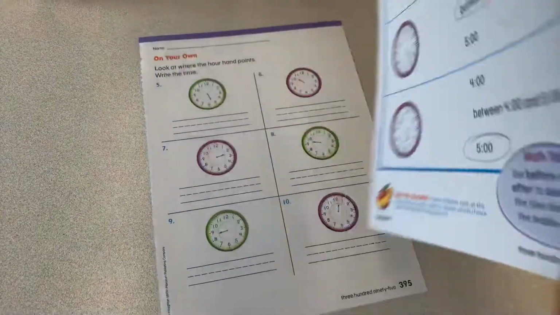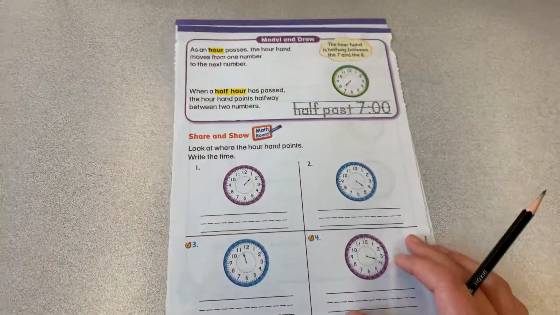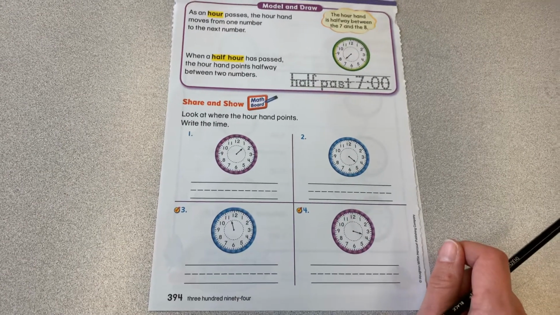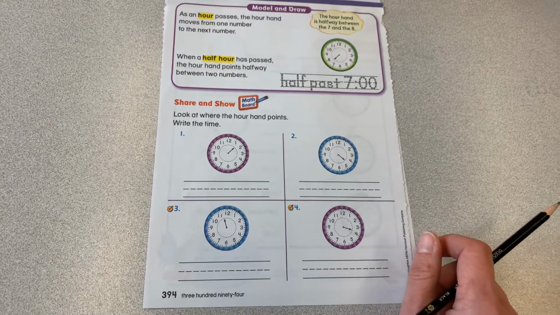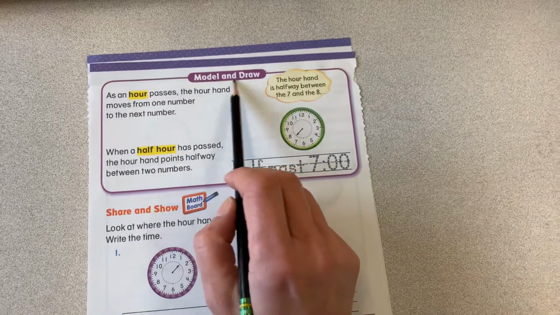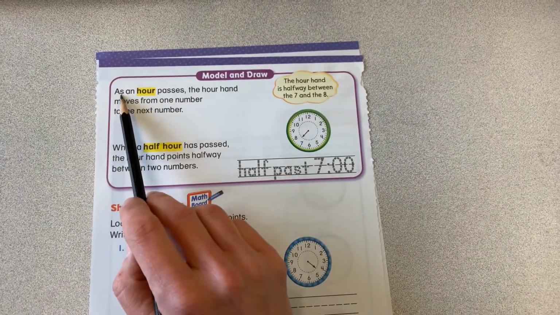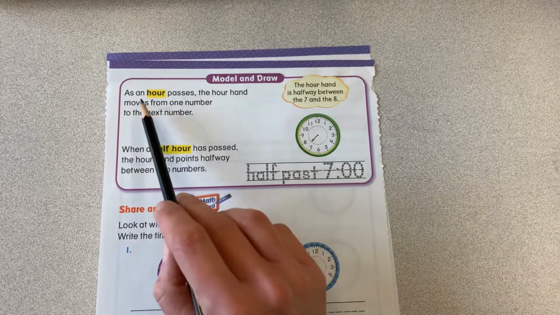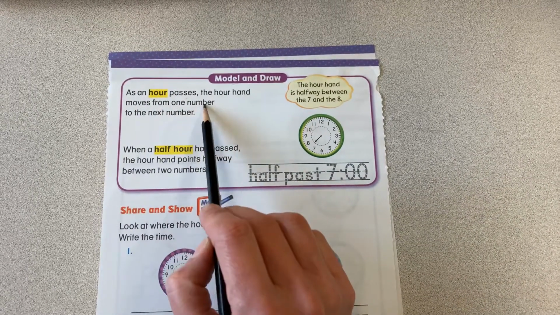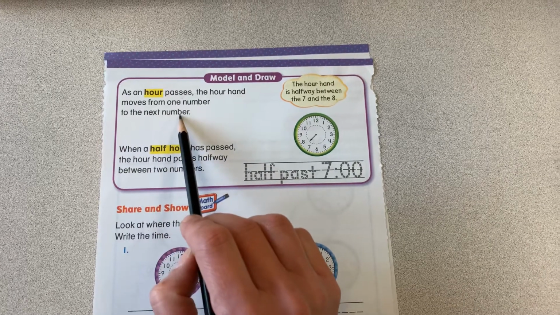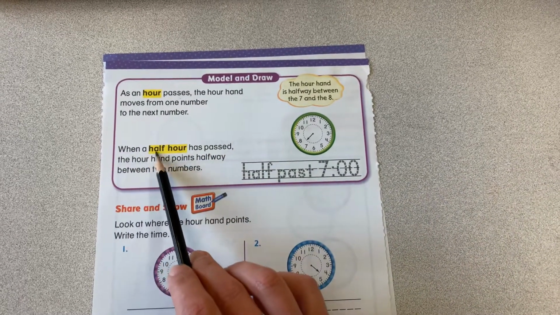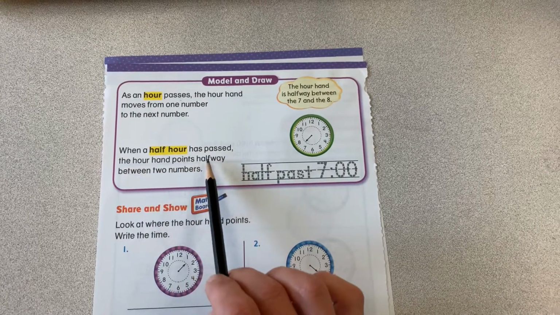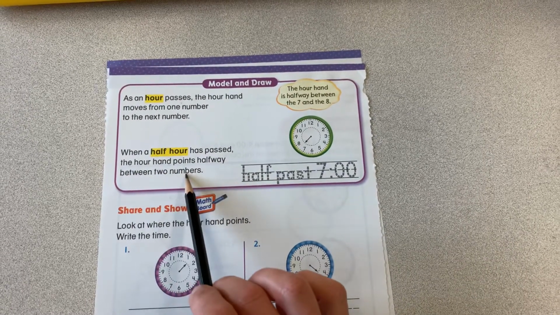Let's open up our papers to page 394. Please read the model and draw box with me. As an hour passes, the hour hand moves from one number to the next number. When a half hour has passed, the hour hand points halfway between two numbers.